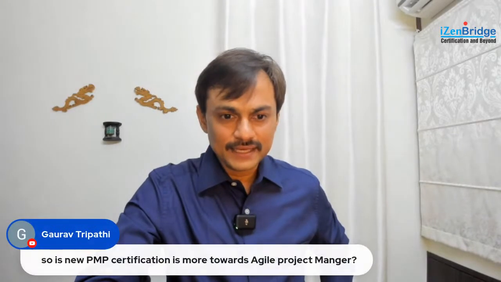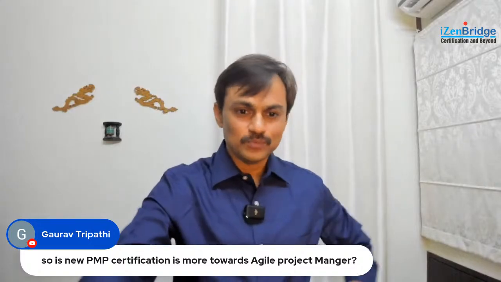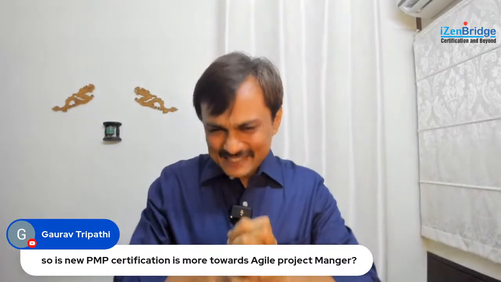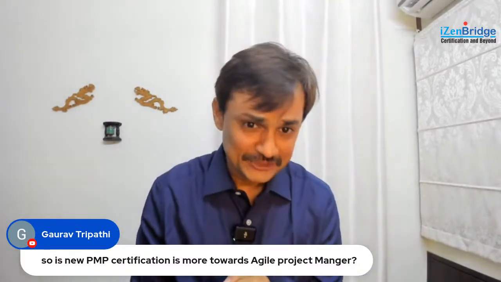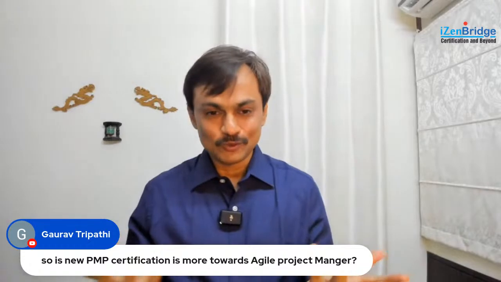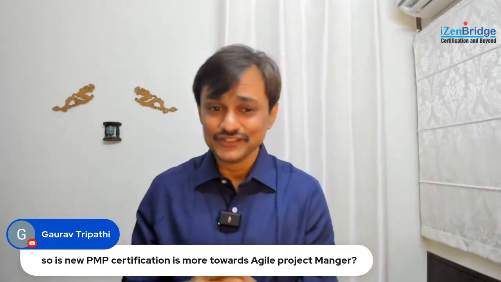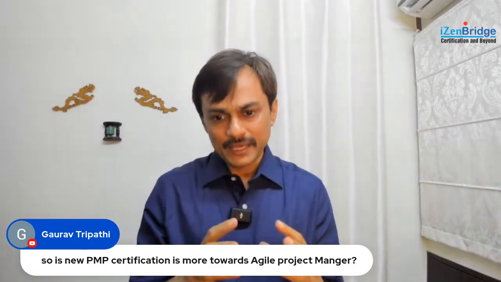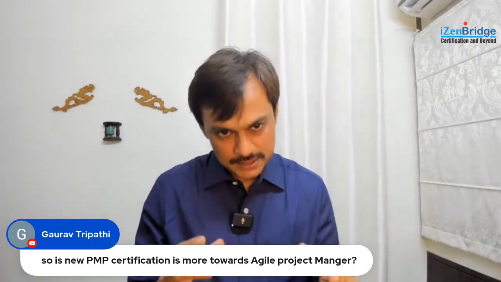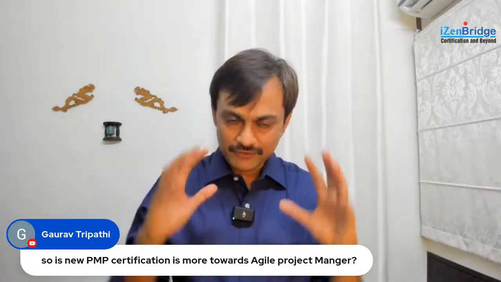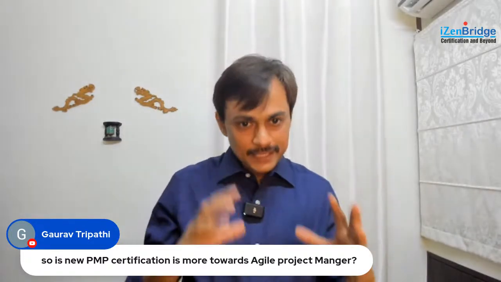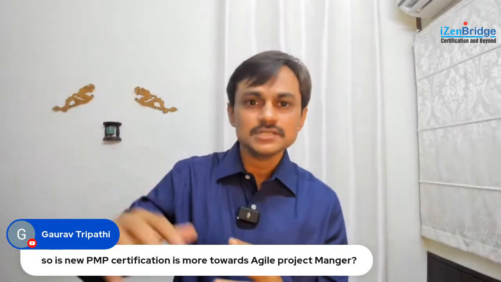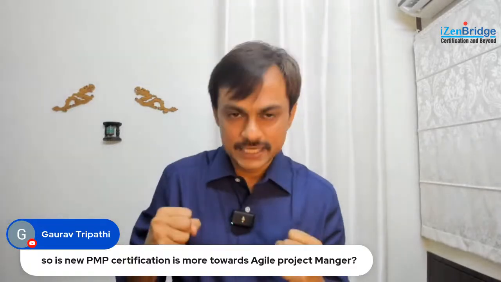So can we say that the new PMP certification is more towards Agile Project Manager? I would say the new is not that new anymore. It's 2021 now, more than two years, around 2.5 years. And how PMI works is they do periodic research to check what is prevailing in the industry, and based on that they figure out, if we want to create good project managers, what kind of competencies they should have.